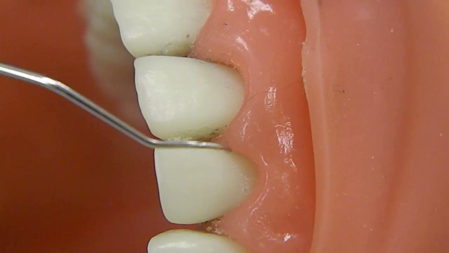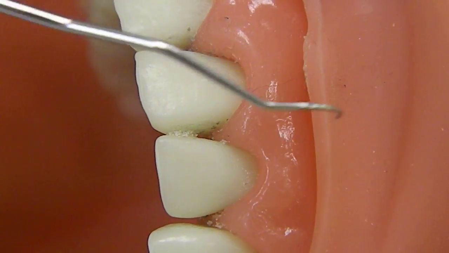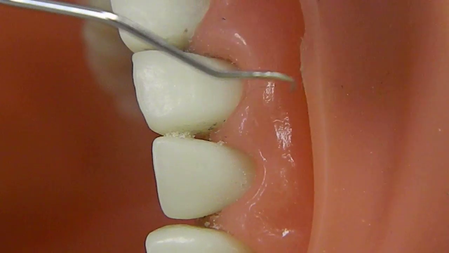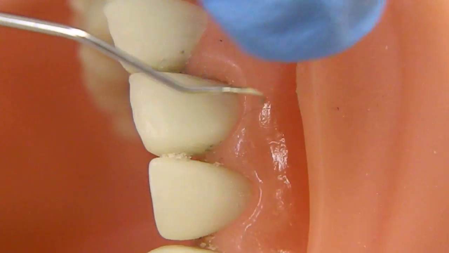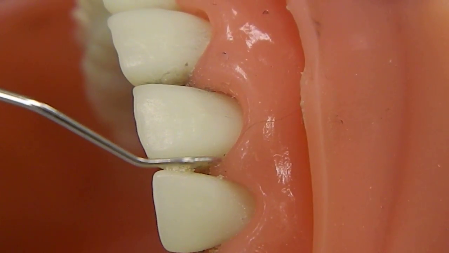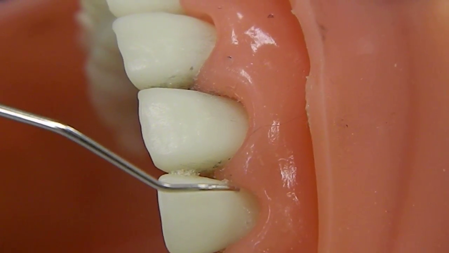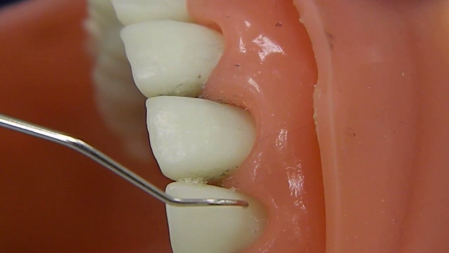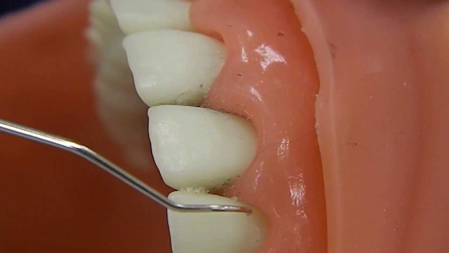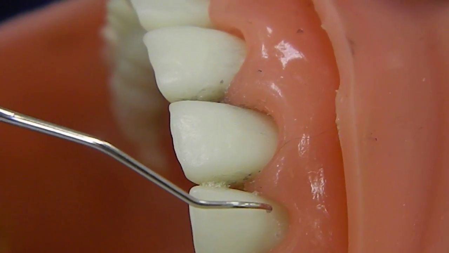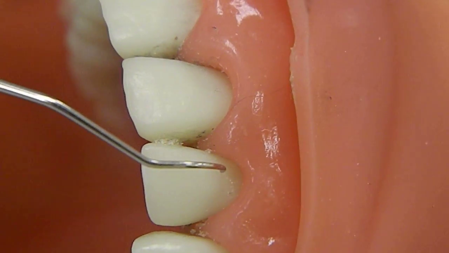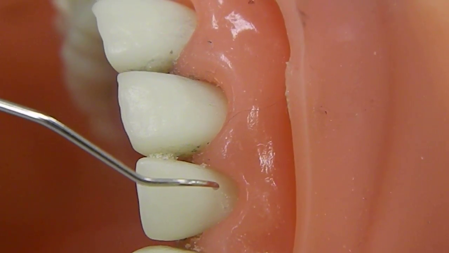So if we're looking here at number 10, this is the long axis of the root. This is the terminal shank. So I'm going to be looking at the terminal shank. I'm going to be placing the tip of the instrument without activating it on the tooth. And here you can see that it's parallel with the long axis of the root.